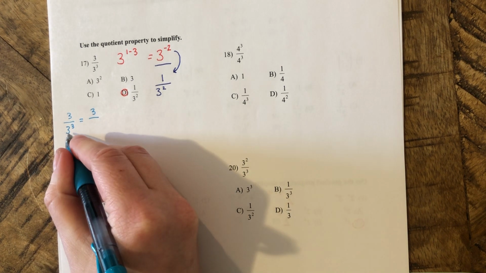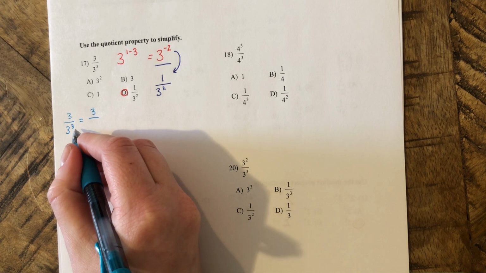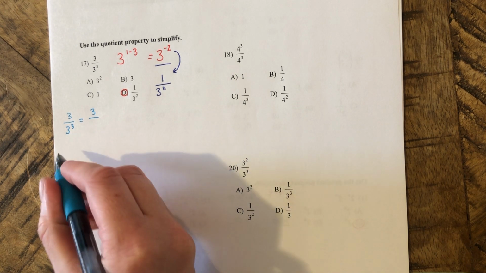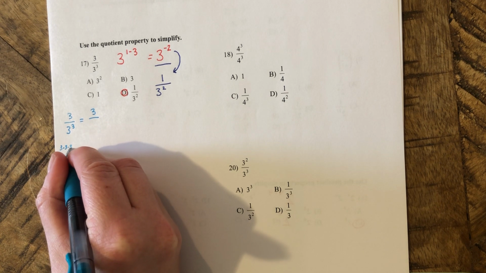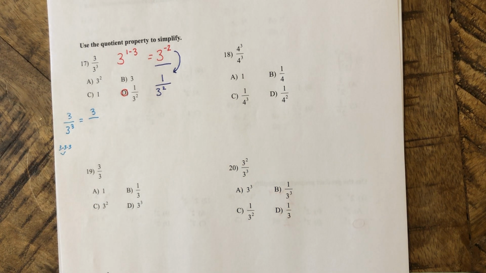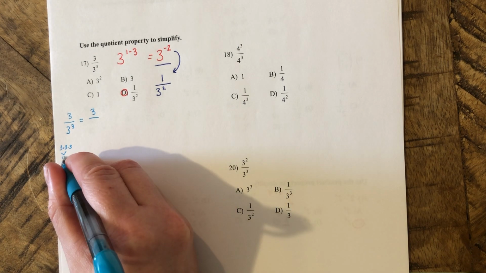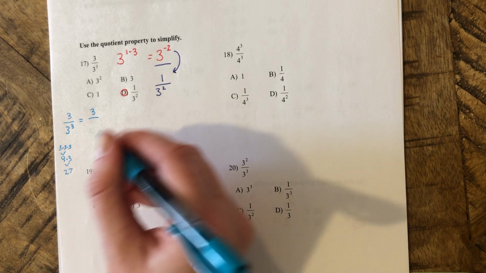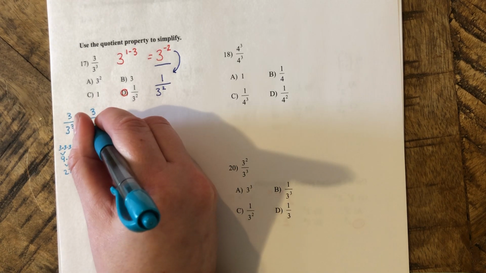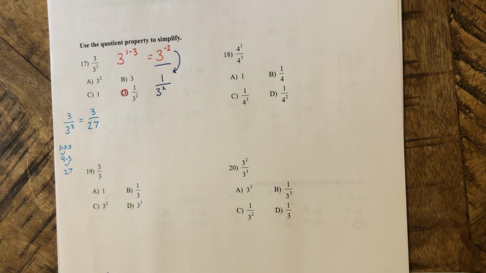And then 3 cubed, we can go ahead and work out. 3 cubed is 3 times 3 times 3. 3 times 3 is going to give us 9. 9 times 3 gives us 27. So our final answer is 3 over 27.